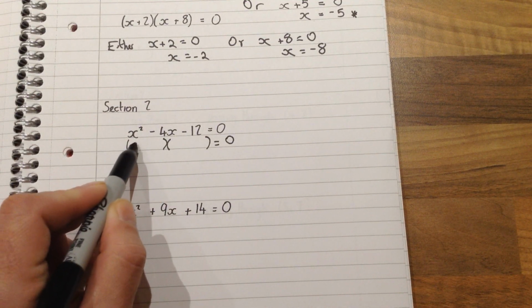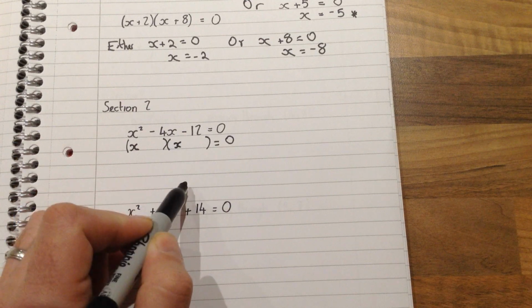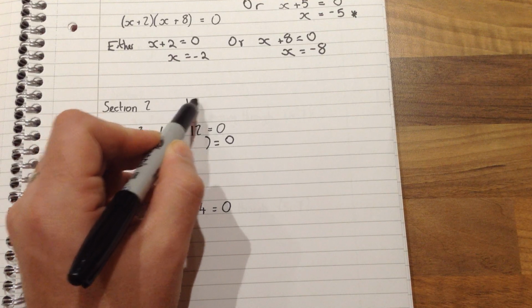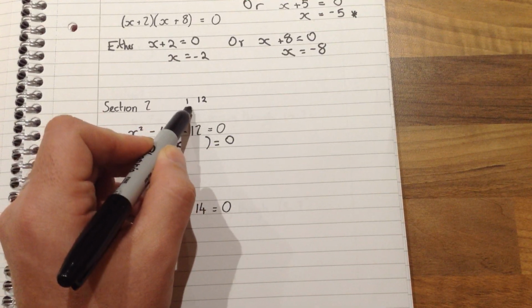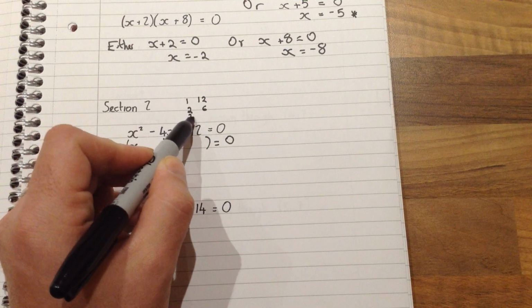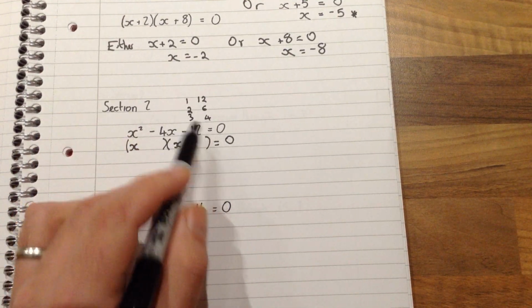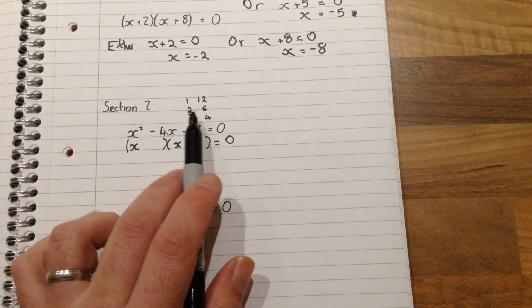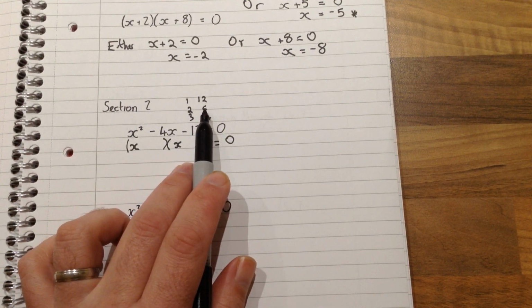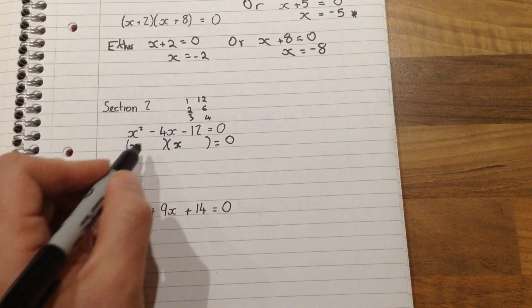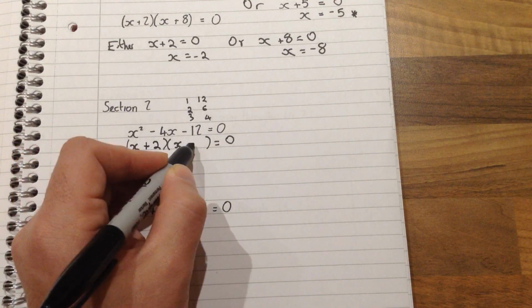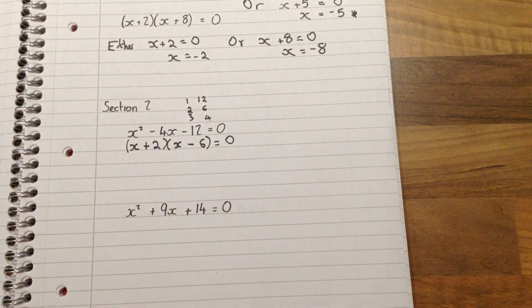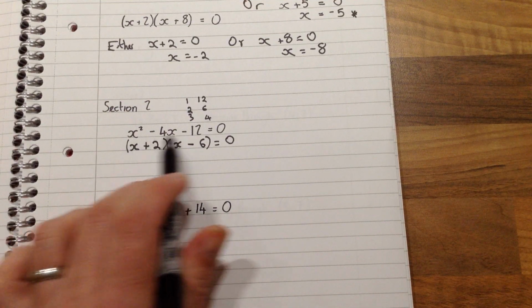So let's put our little x in each bracket to start off with, and then we've got two numbers that times together to make 12. So our options are 1 and 12, 2 and 6, 3 and 4. I need to pick the pair here that I can use to make minus 4. Well, it's going to be 2 and 6. To make minus 4, I would have to have plus 2 and minus 6, because 2 take away 6 gives me the minus 4. So this is factorised.